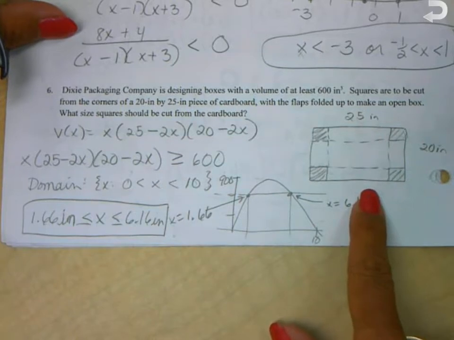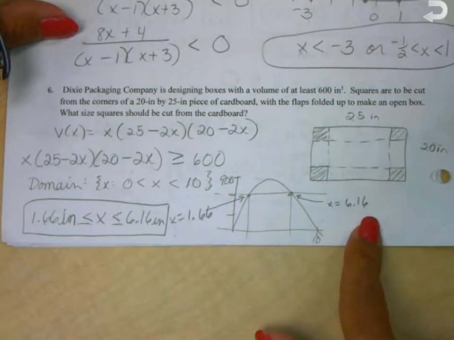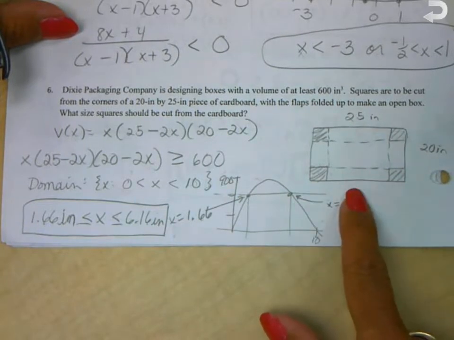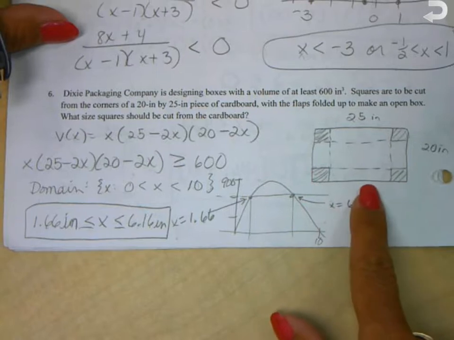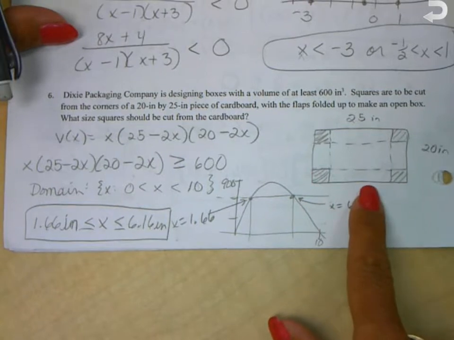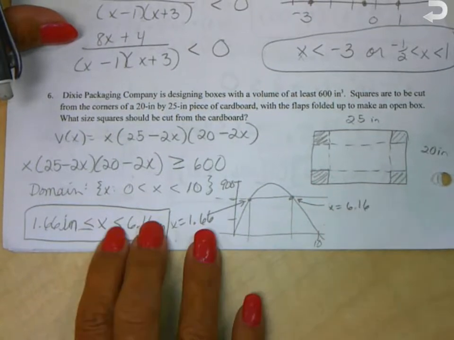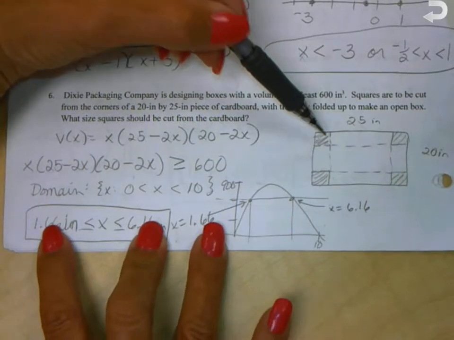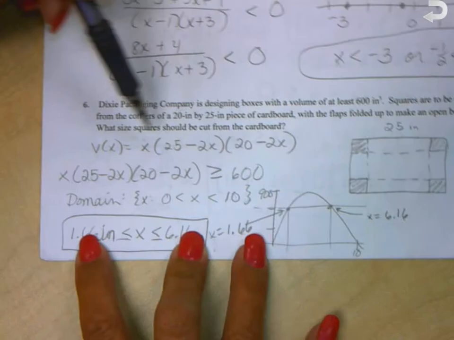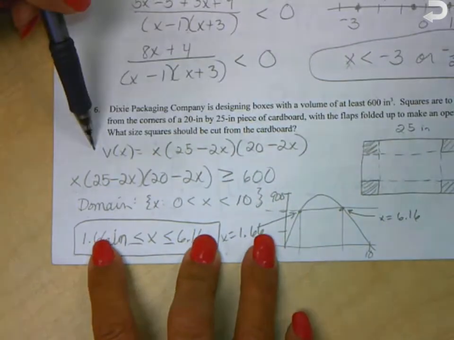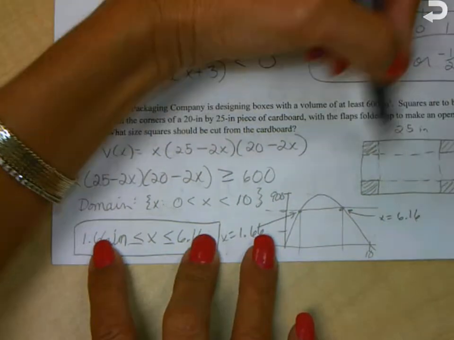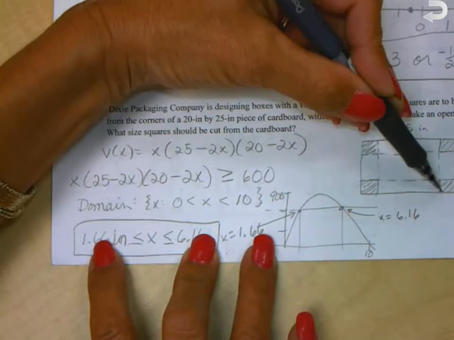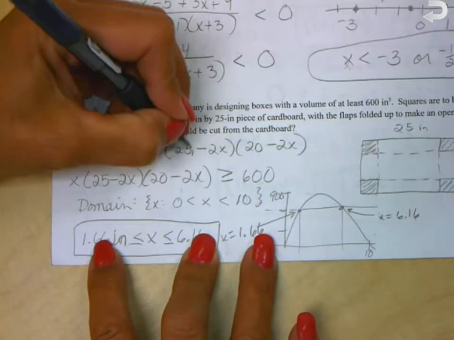And we're going to have a 20-inch by 25-inch piece of cardboard, and we're going to be cutting the corners out and folding them up with tape. And we want to know what size cuts should be made for these corners that are each x by x, so that this will hold at least 600 cubic inches of material. So just like we've done in the past, we would manufacture an equation that would describe the volume of this box.